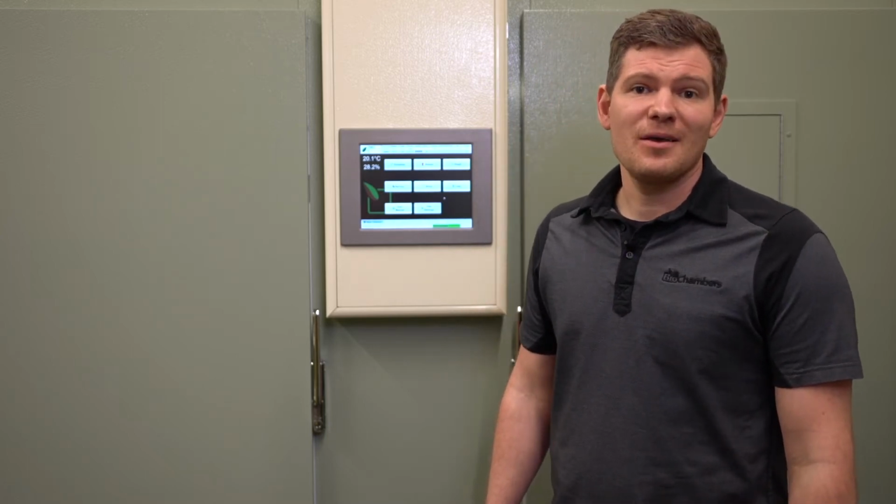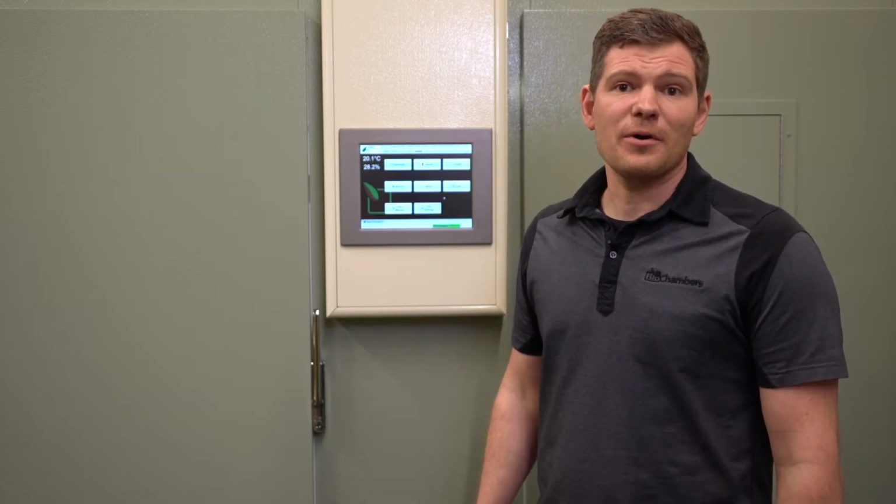Today I'm going to show you how to make a simple schedule. There are two ways to connect to our chambers and make a schedule. You can use a touchscreen computer, or you can connect using our VNET software through a network-connected computer. Once you're in the software, the process is the same. Both are just as easy. Let me show you how.